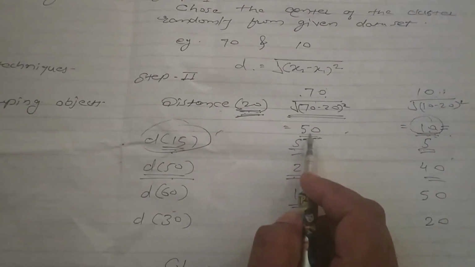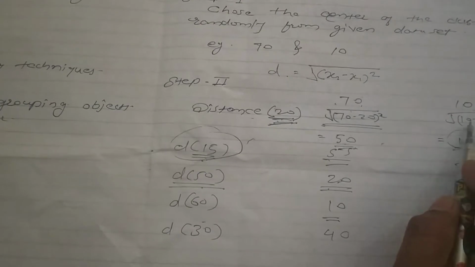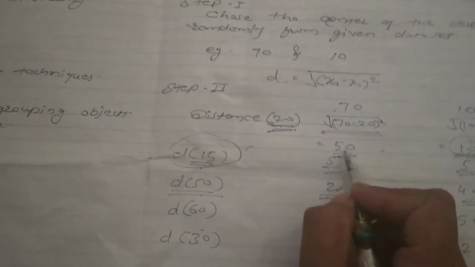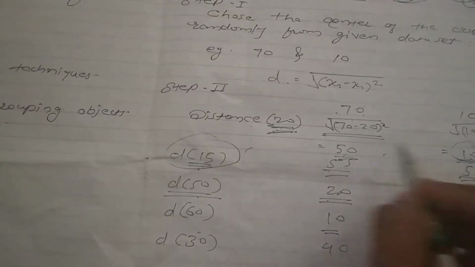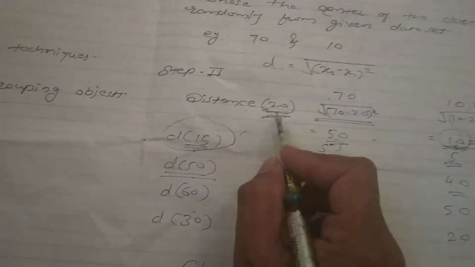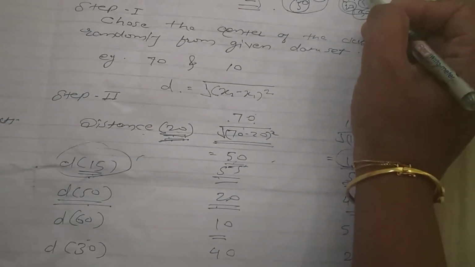And the distance is 50. Square root of (10 minus 20) squared, the distance of 20 from 70 as well as 10. 10 minus 20, square root of that is 10. So I am getting two distances, 50 and 10. Among these two distances, 10 is the lesser distance. That means 20 is similar to 10. So 20 will go into the cluster which has center 10.